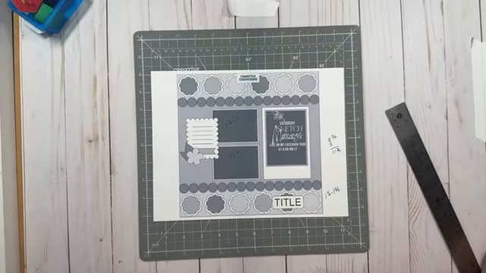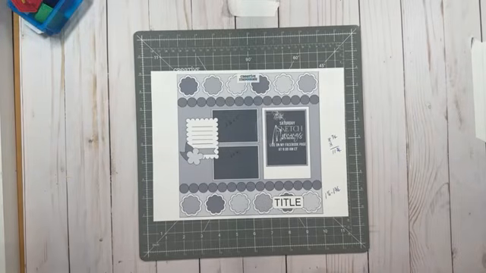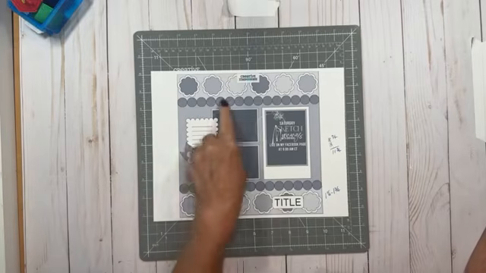To tell you the truth, I'm not a fan of using the border punches that way. I know it's called a border punch, but I don't necessarily like using a long border punch on all my pages. I like breaking them up and tearing them and making them into different things. That's why I'm having my design team do a whole day of how to use punches in ways other than this.